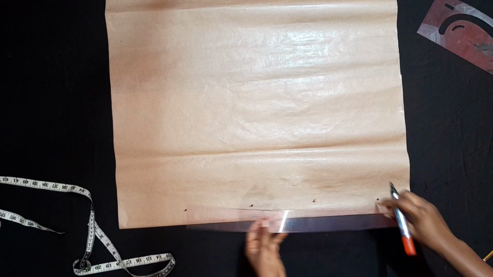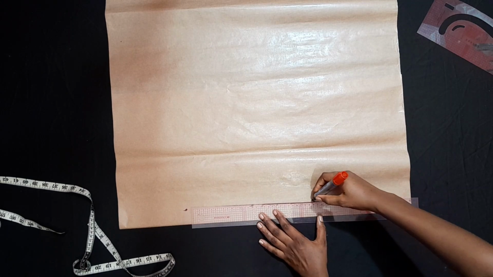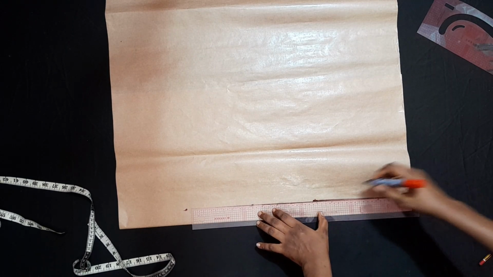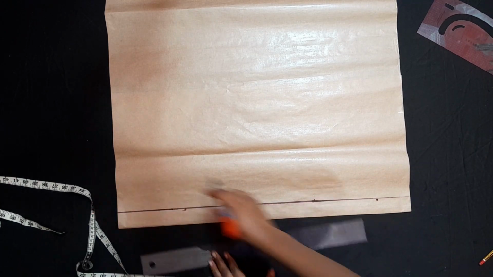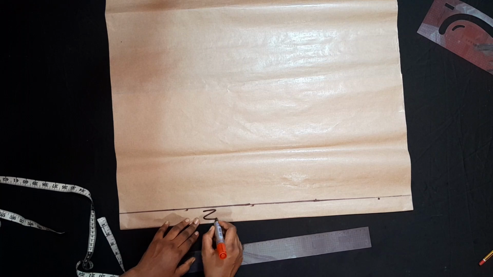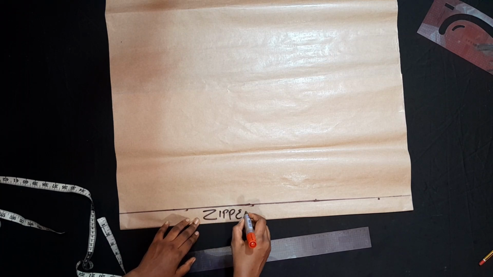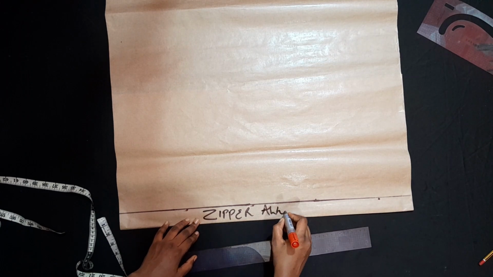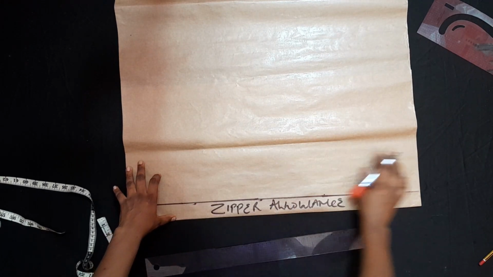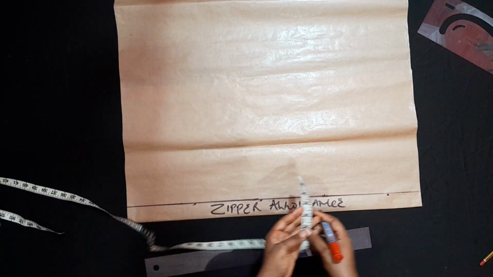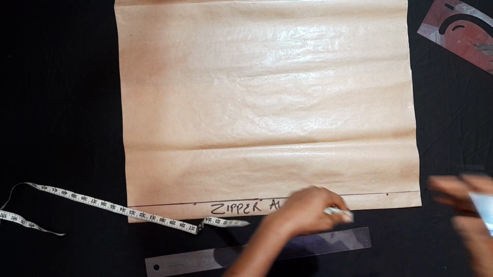I'm going to draw a straight line. This space here, we call it the zipper allowance. Okay, so this is the zipper allowance. So it's basically the same measurement as the front bodies.